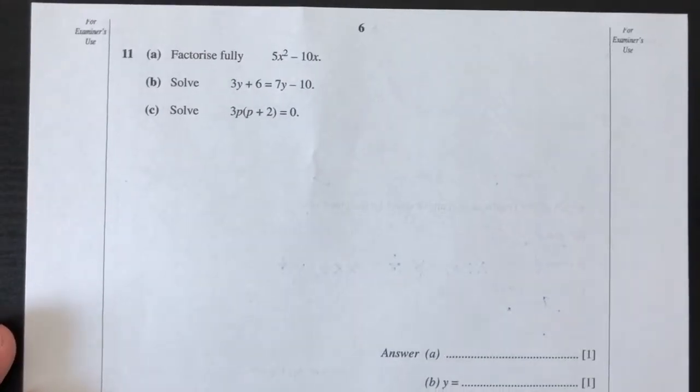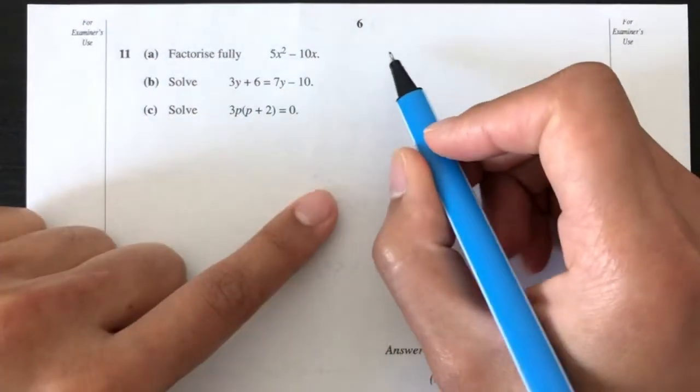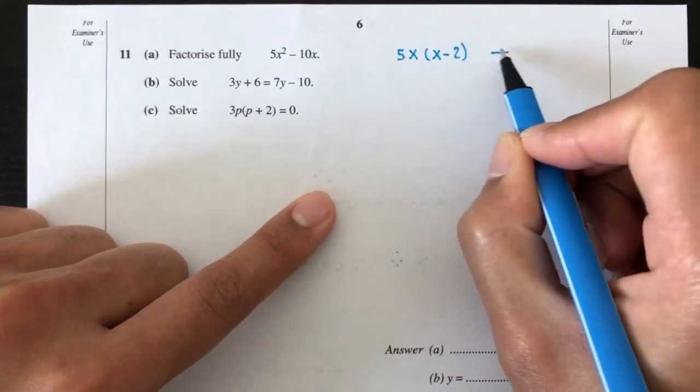Let's move on to question number 11. So factorize fully this one. So what is common here? I can see that 5 is common and x is common. So x minus 2 remains.